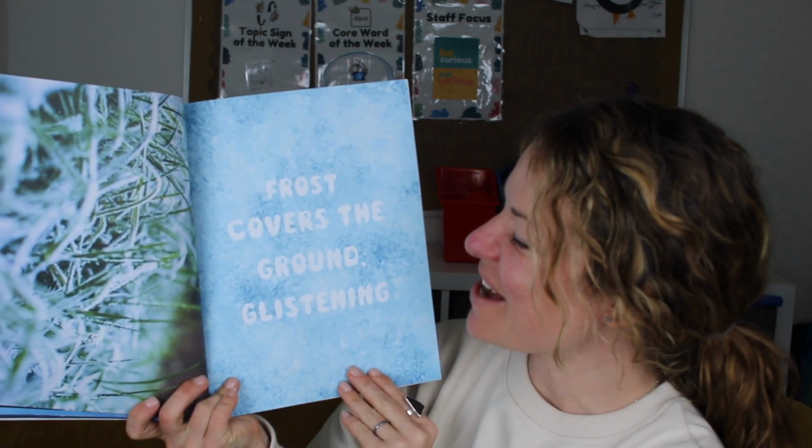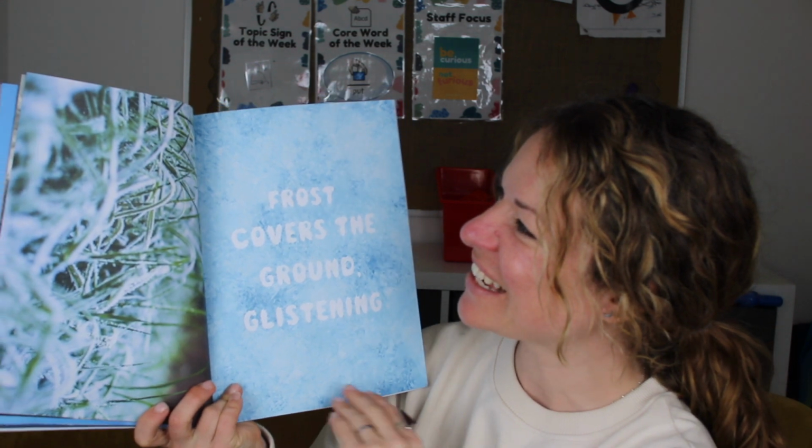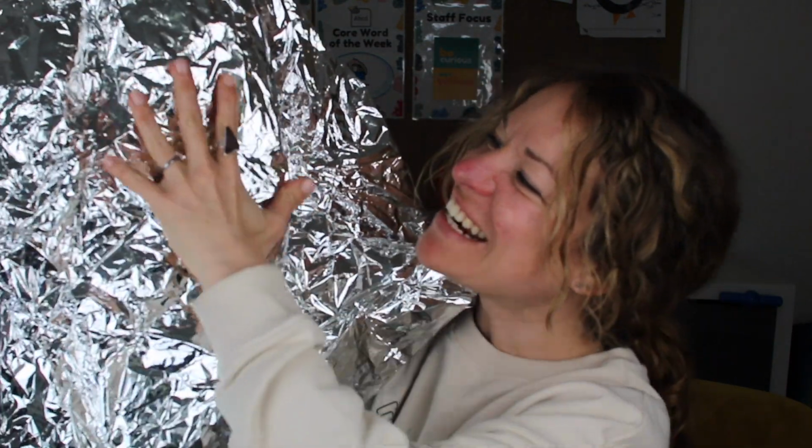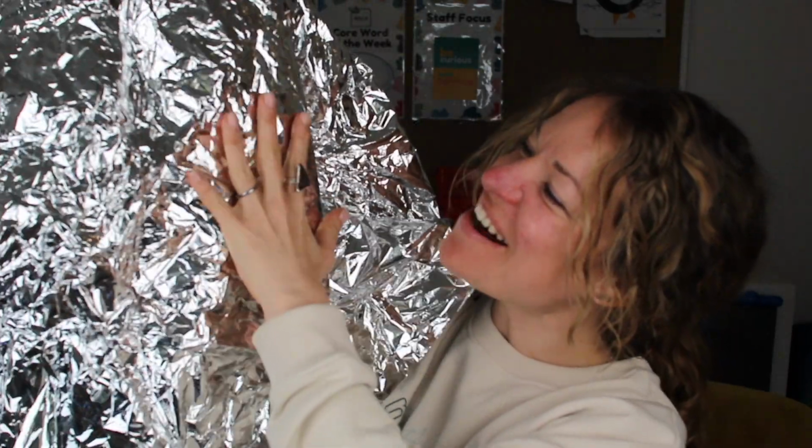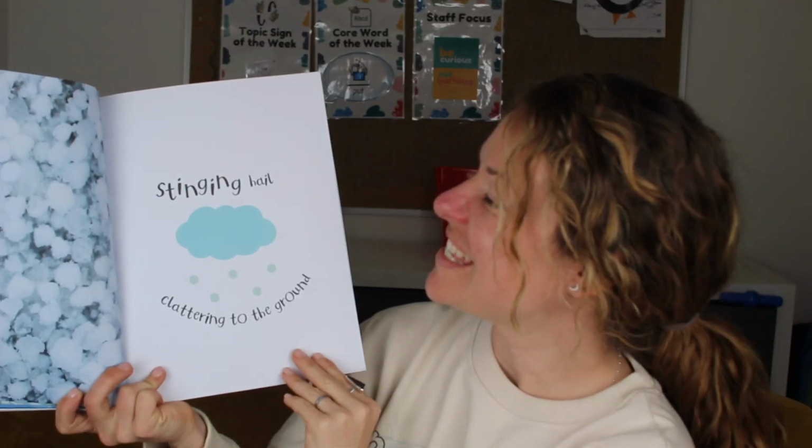Frost covers the ground, glistening. Stinging hail clattering to the ground.